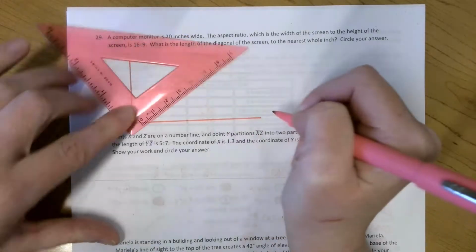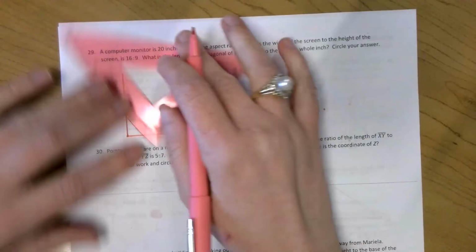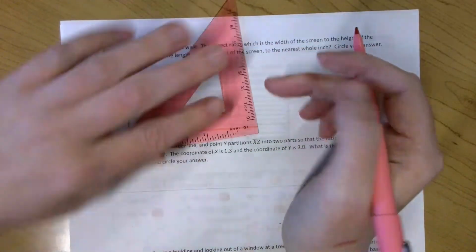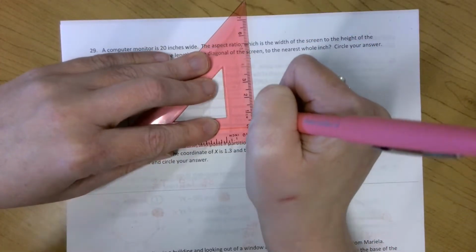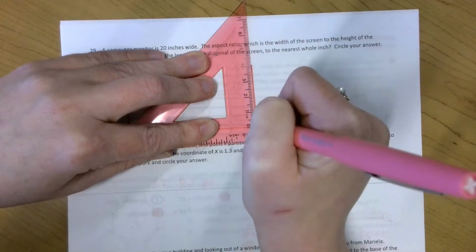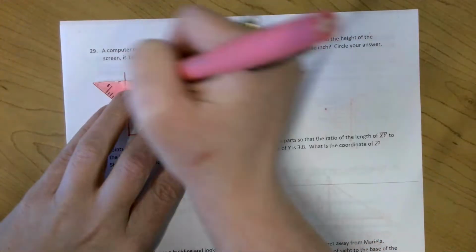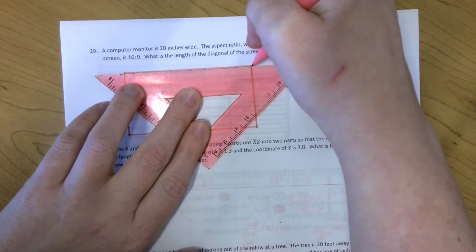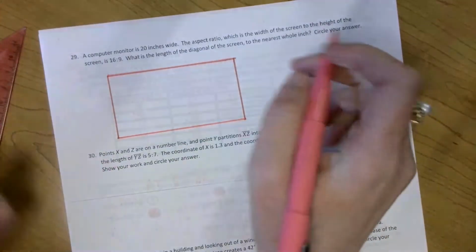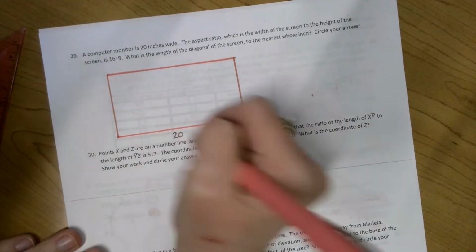And then we'll go here. Okay. All right, here's our computer monitor. It is 20 inches wide.